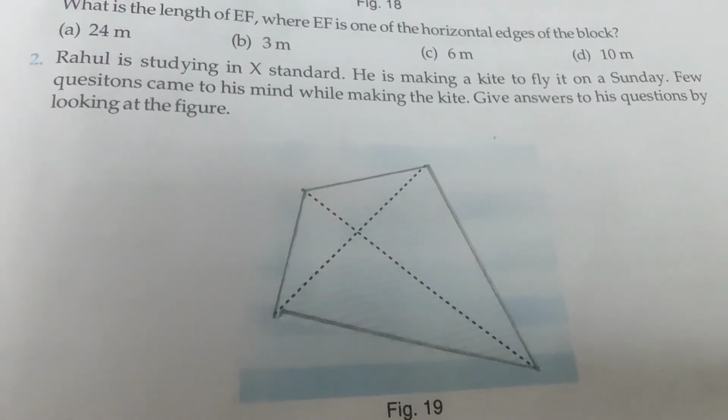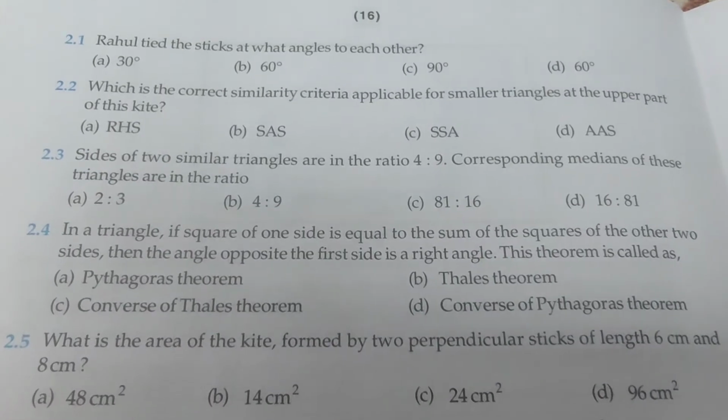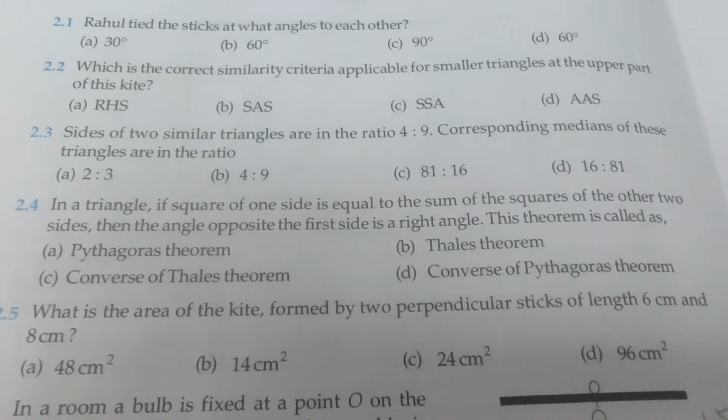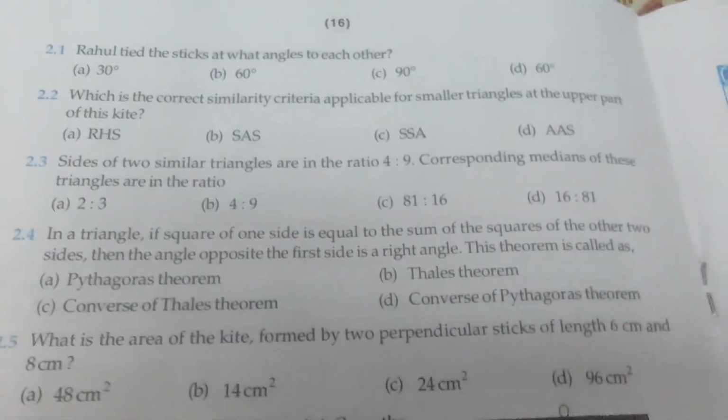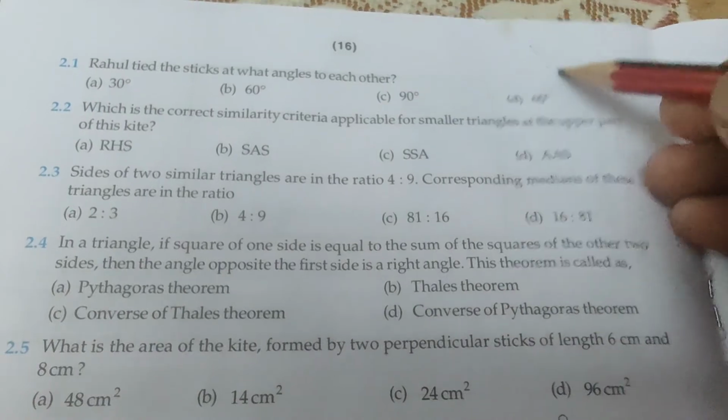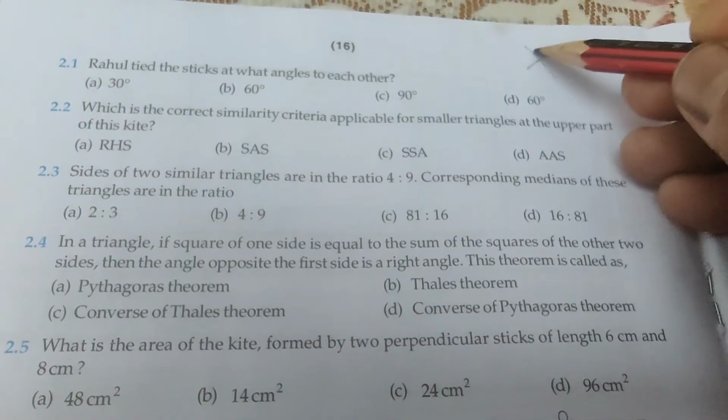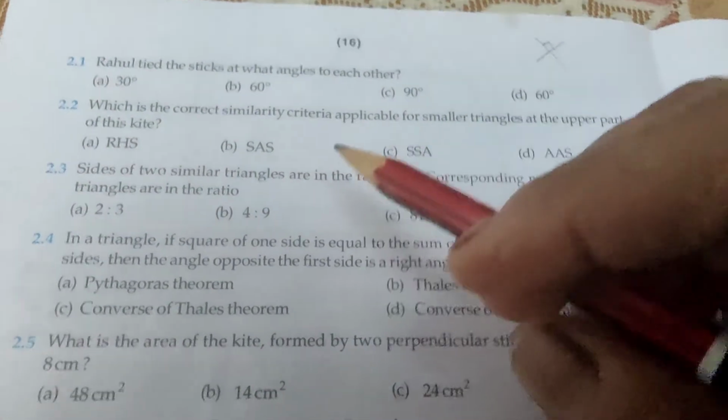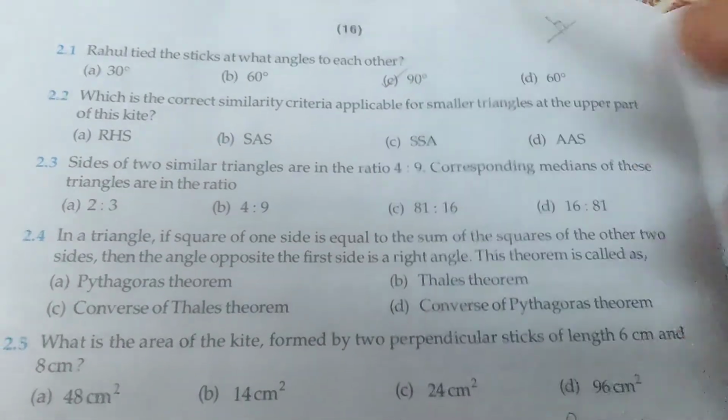Okay. Now questions are: Rahul tied the sticks at what angles to each other? He tied the sticks this type of two. At what angle? 90 degree. The 90 degree, C, is the option.